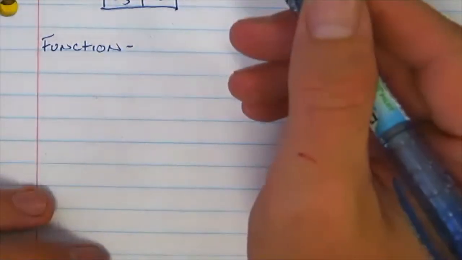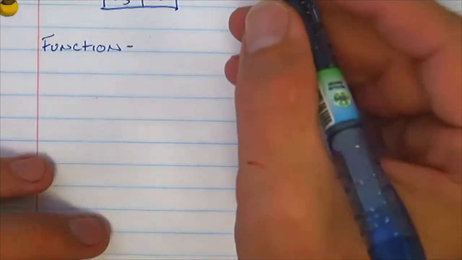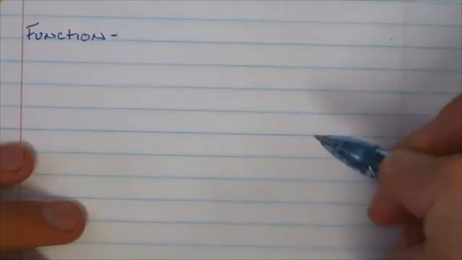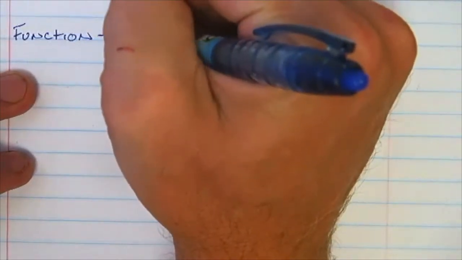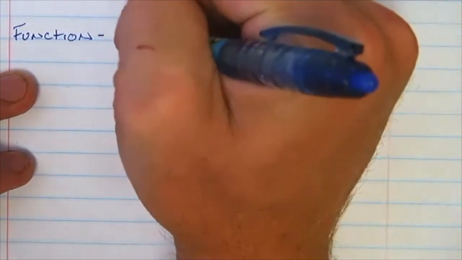So if an equation or a relation or a list of ordered pairs or anything is to be defined as a function, it will do work, okay? And by that, I mean it's going to give you a very specific answer. So we'll define it and then we'll kind of explain through examples what I mean by it'll do work.